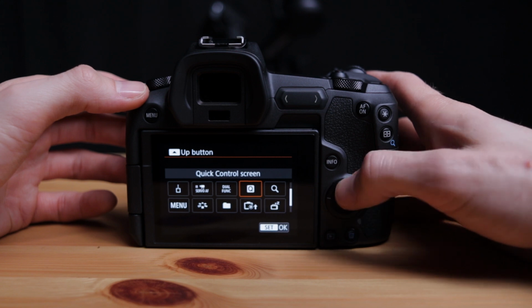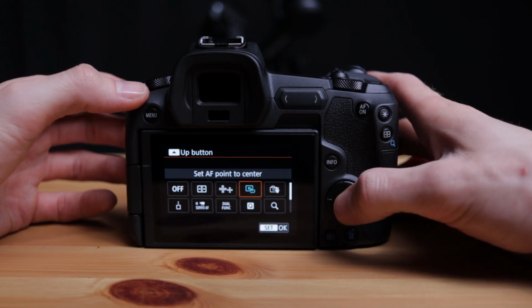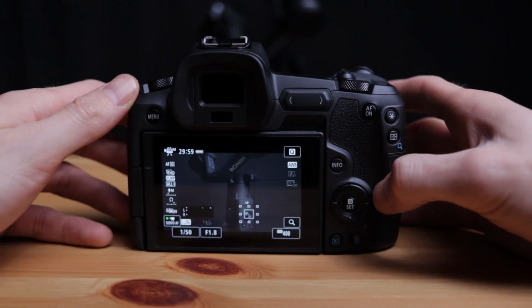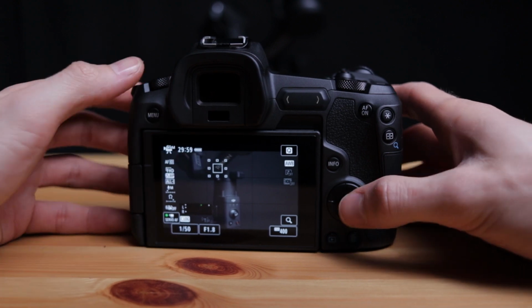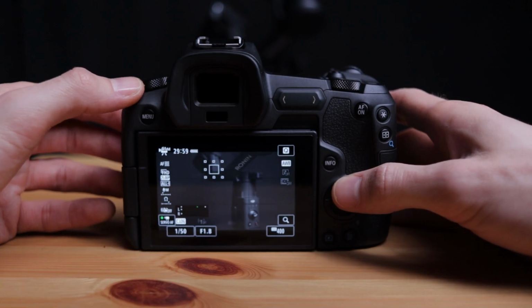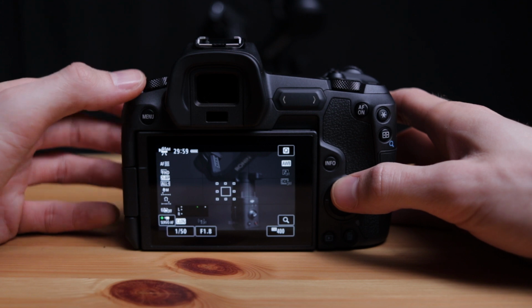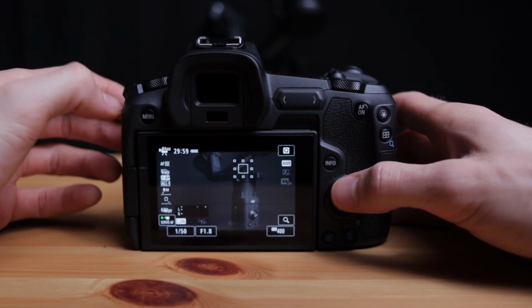So the only other thing I changed was the up key on the scroll wheel. What I'm using it for is autofocus return to center. So if you've changed where your autofocus is in the frame and you want to get it back to the center of the frame without dragging it in and trying to fine tune it, just press the up key and it automatically goes straight to the center of the frame. So I find that's quite handy.